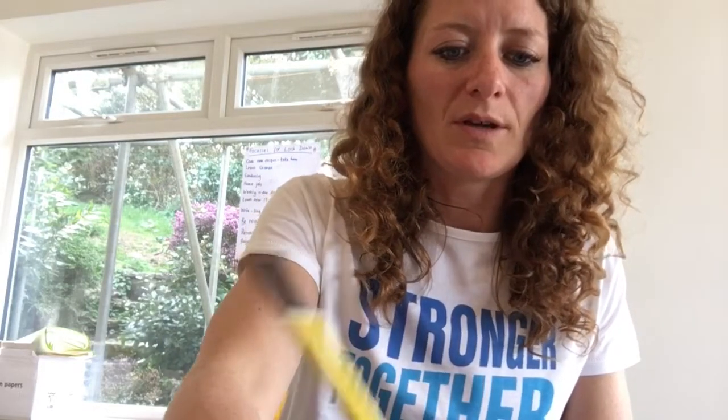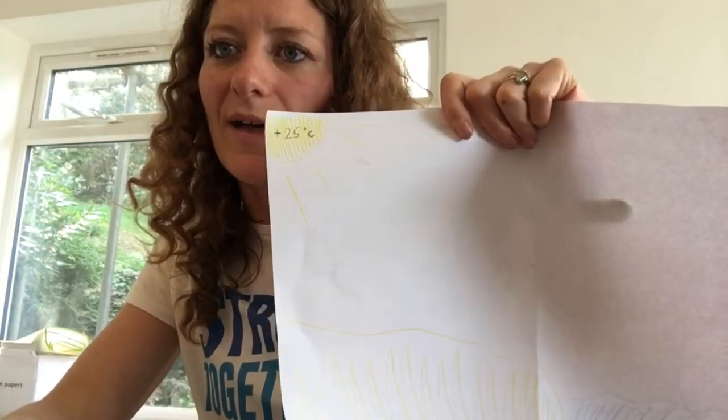So what we're going to do is, with the yellow, in the top left-hand corner of the page, I want you to just draw the sun. Now that seems really simple. So you can draw some sun's rays coming out of it as well, if you would like to. We're going to have the sun in the top corner. Now, the average temperature on Fraser Island is plus 25 degrees. So we're going to add that into our sunshine. So it's 25 degrees Celsius. So you're going to add that in like that.